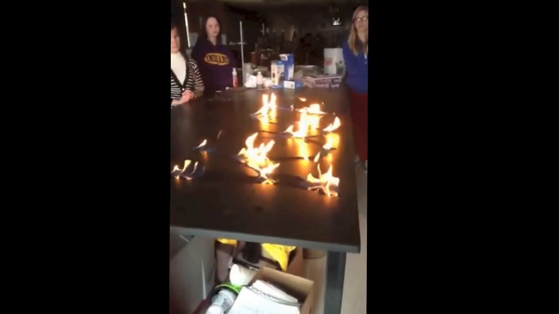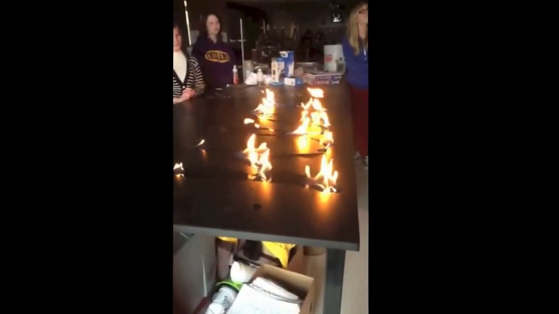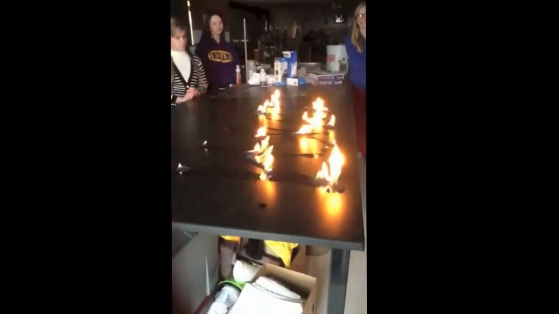You can also see the radiation in the form of fire. Thermal energy travels through the air.